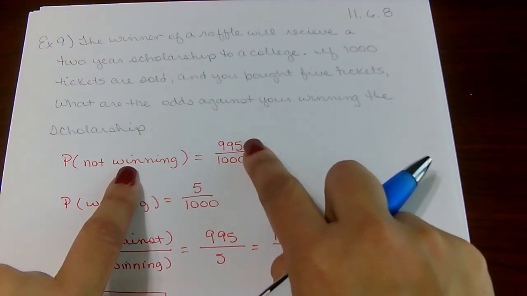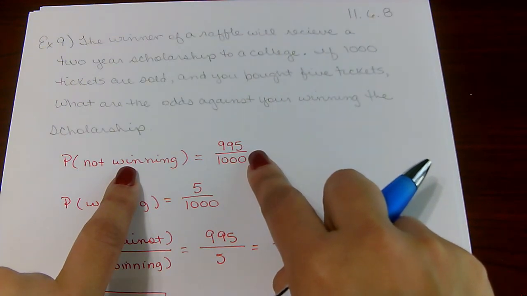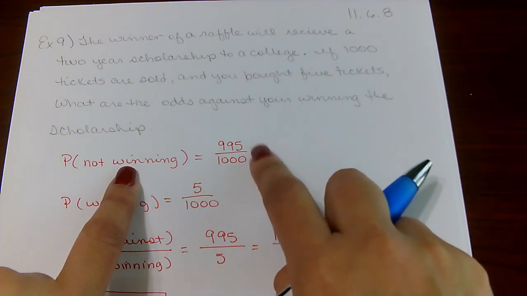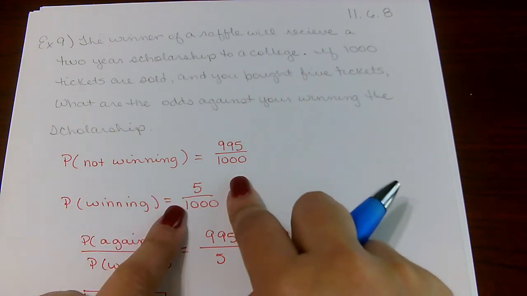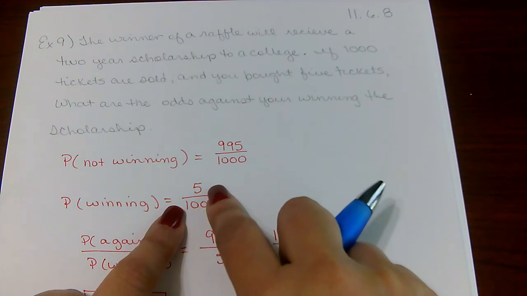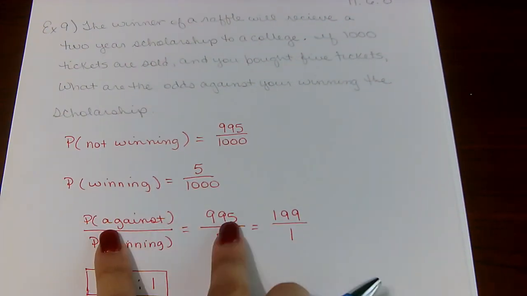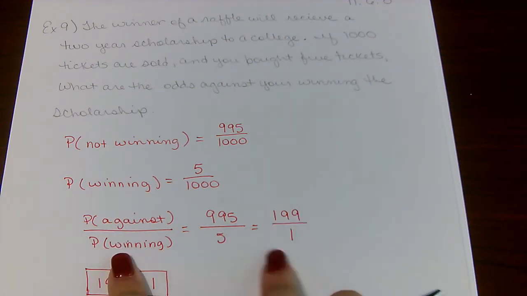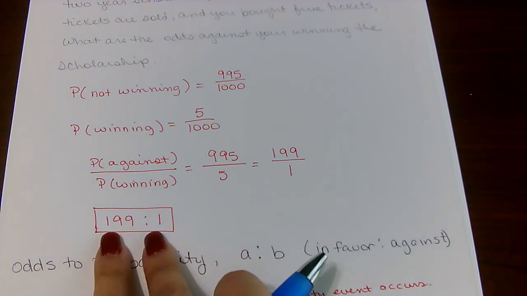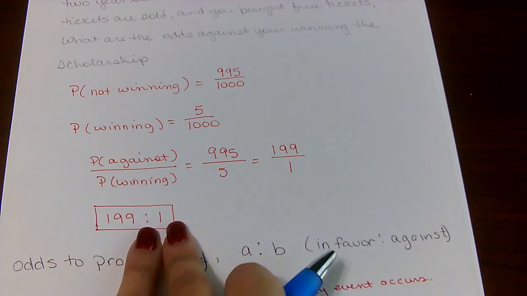So 995 divided by 1,000 that were sold are not going to be in your favor because you don't own them. Now the probability of you winning, you will have 5 chances out of 1,000 because you bought 5 tickets. So the probability against you winning is going to be 995 to 5. Simplify this and you can say there's a 199 to 1 chance that you will not win the scholarship.